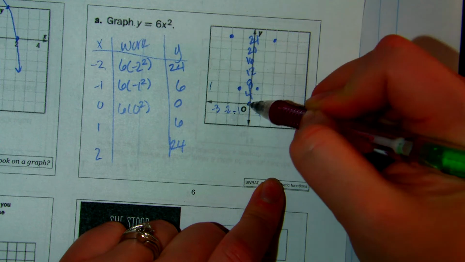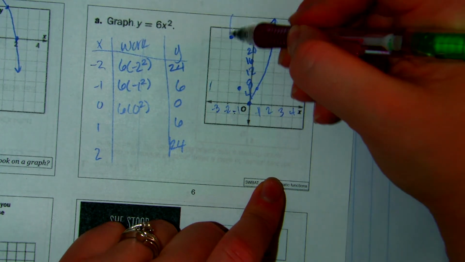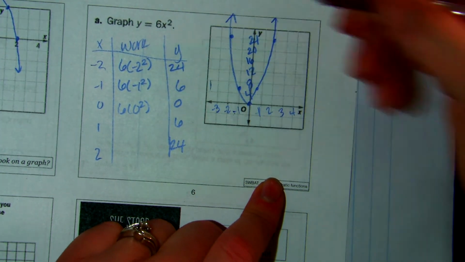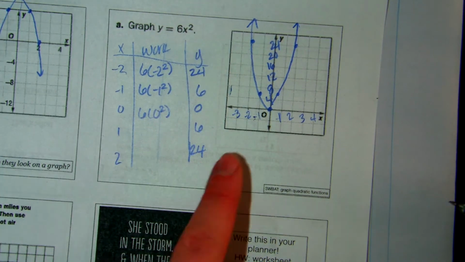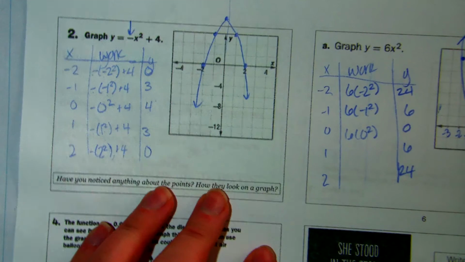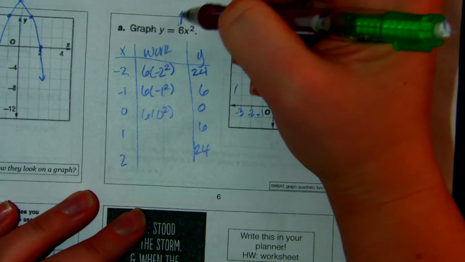Connect those with a nice curve. Arrows at the end. This one didn't have a plus anything, so it started at the origin. This one had a plus 4, so it started at 4. This one opens up because the 6 is positive.